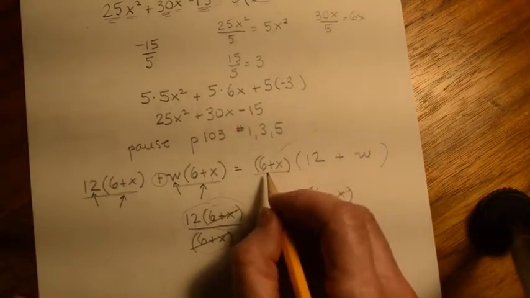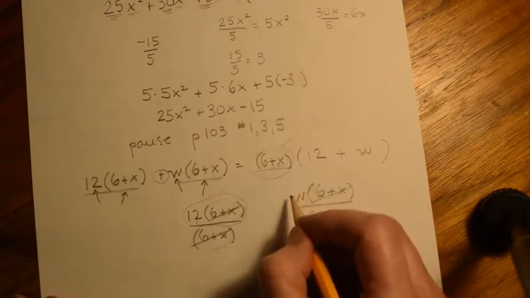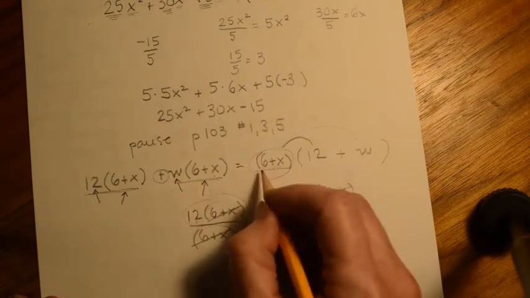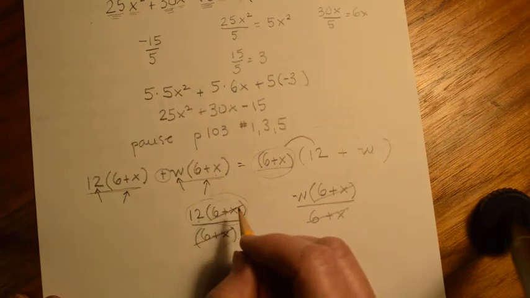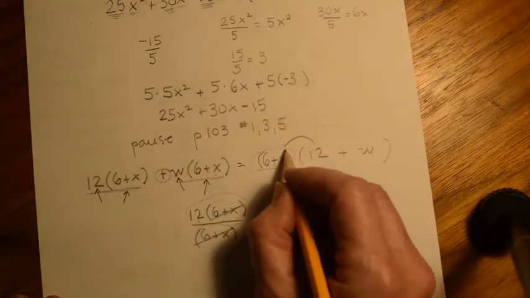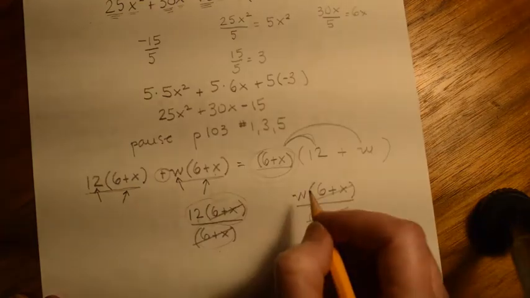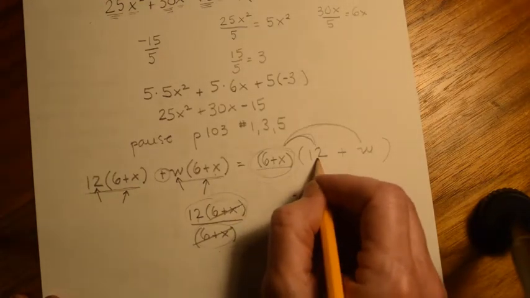All right, let's check it. So again, this is what I'm multiplying by. I'm going to take this and distribute it. I just want to make sure I get this back. So I'm not going to do that FOIL method that we've talked about because this doesn't look like FOIL. I'm just going to give this factor to the 12, and I'm going to give it to the w. So if I do that, I'm going to do (6 plus x) times the 12.